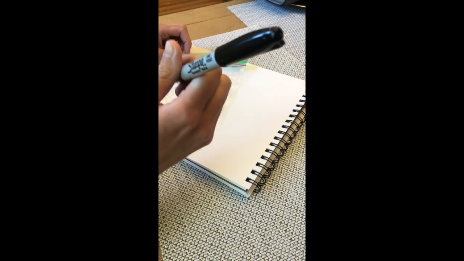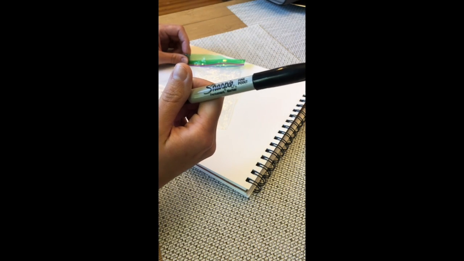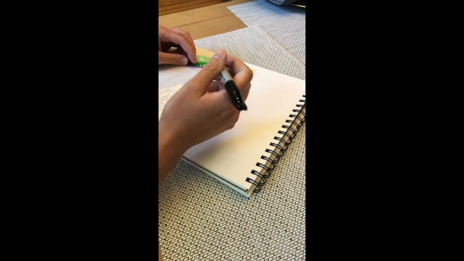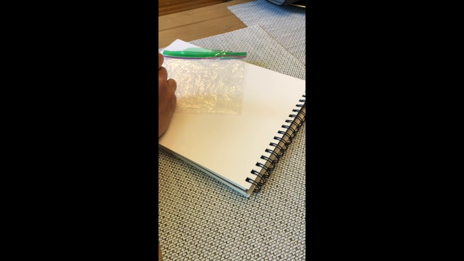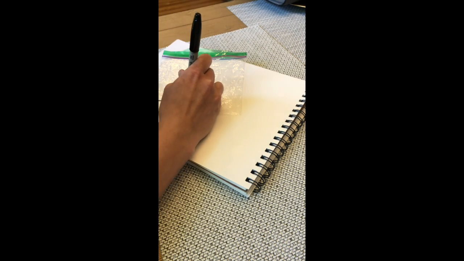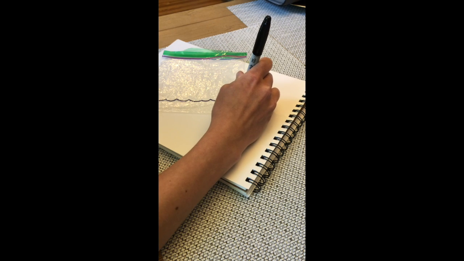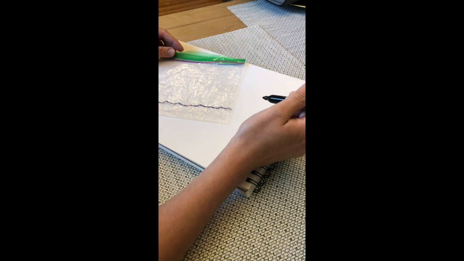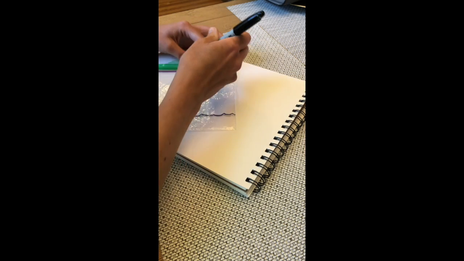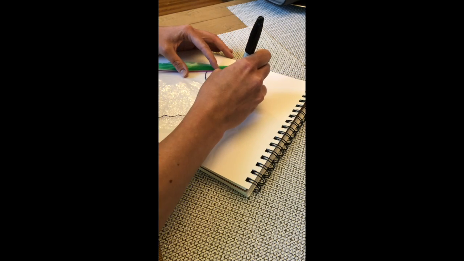And I guess here we can call it a waterscape, but when you go to do your drawing, you're going to want to use a Sharpie. It works the best on Ziploc bags. But anyways, you're going to draw your waterscape, right? Draw the ocean or a lake or whatever body of water you want to draw. And then in the corner, draw a sun.